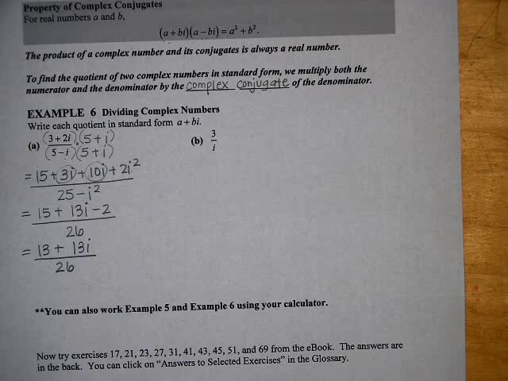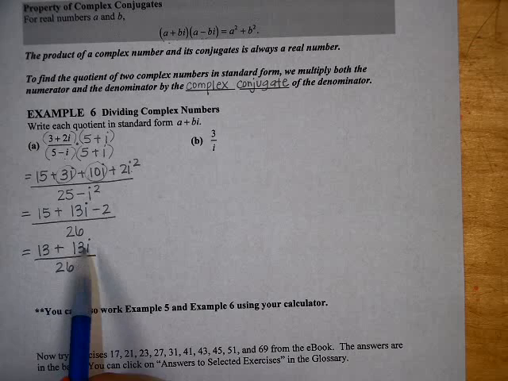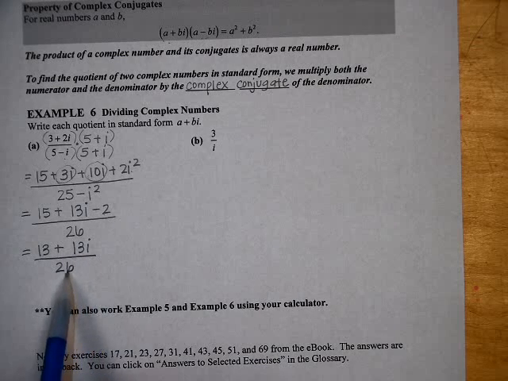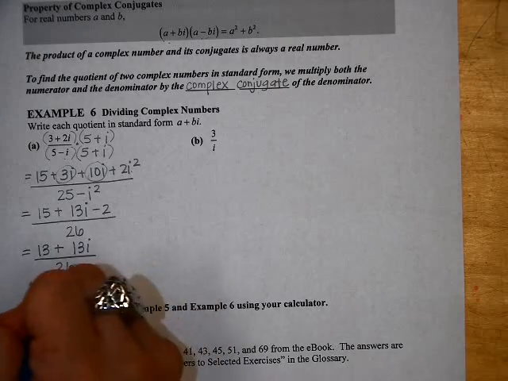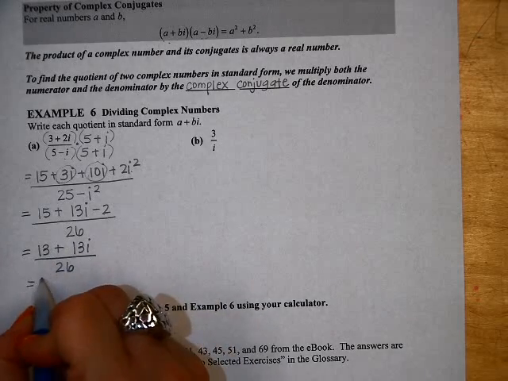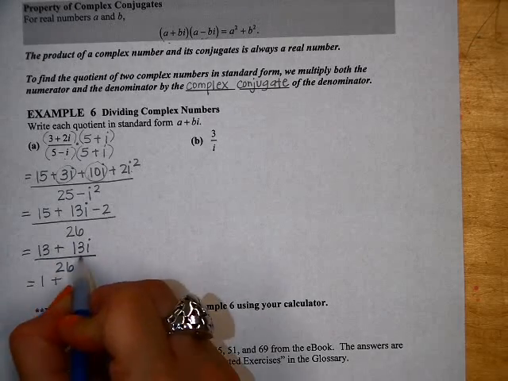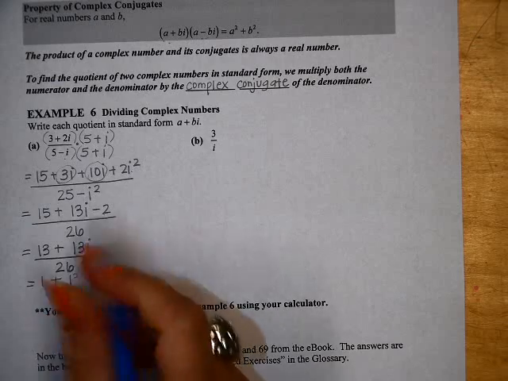Now remember, when we simplify a complex quotient, we need to look and see if we can reduce that fraction. We have 13, 13, and 26. 13 will go into all three of those, so we can reduce. 13 will go into 13 once. It'll go into 13 once.